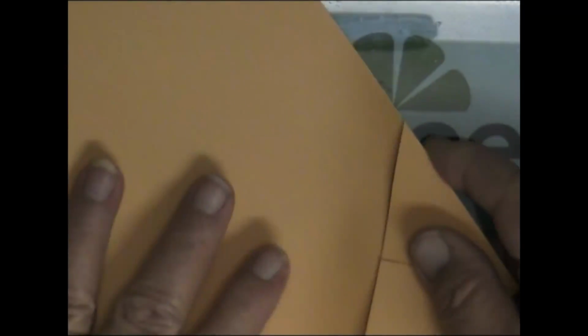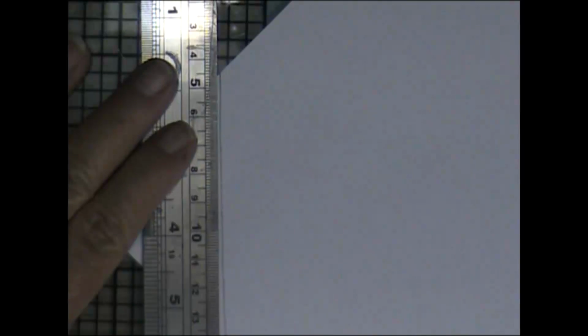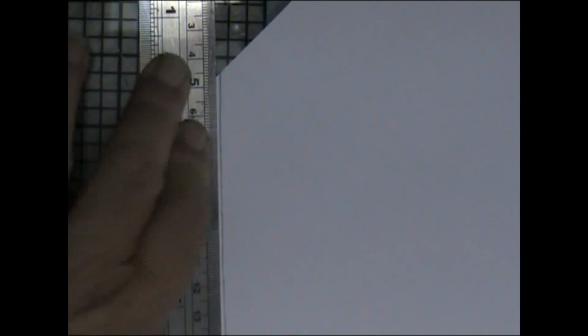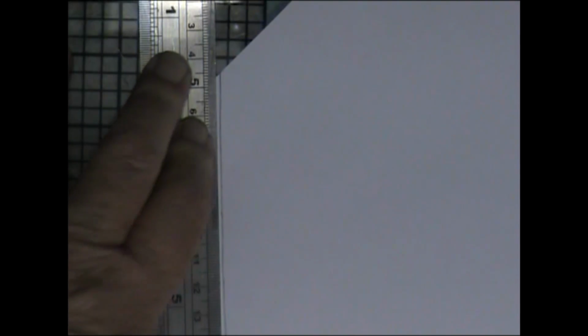So I just slot that corner in there, get it nice and straight, mark the line, and then I just cut it slightly smaller so that it doesn't stick out too far.